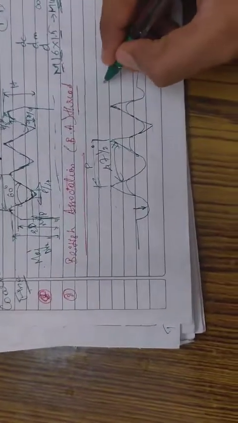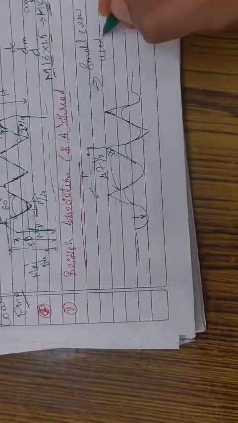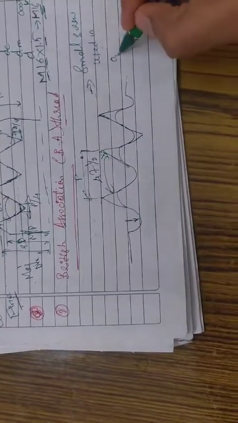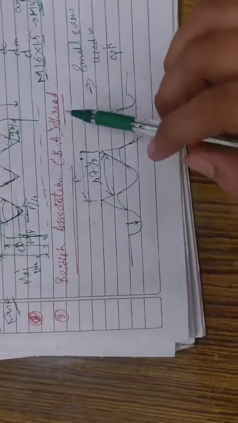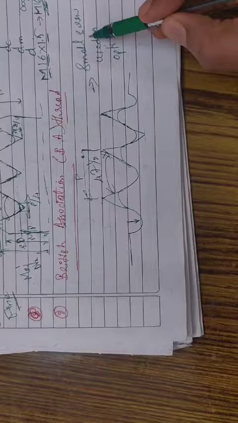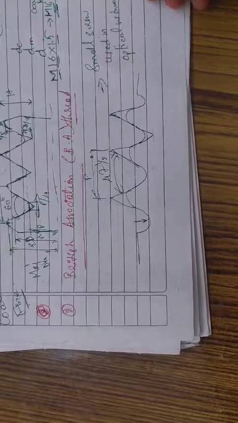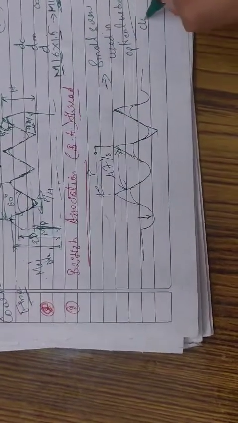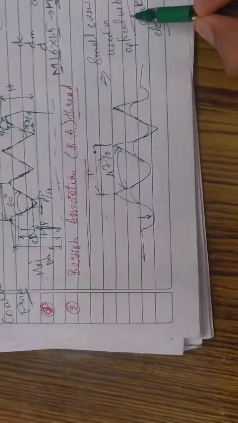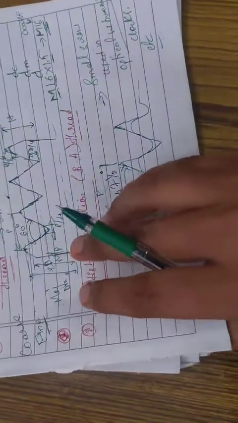So what is this type of thread used for? Small screws used in optical instruments. This is also a viva question. The British Association thread, that is the BA thread, is used for small screws used in optical instruments, clocks, etc. This is about the British Association thread.